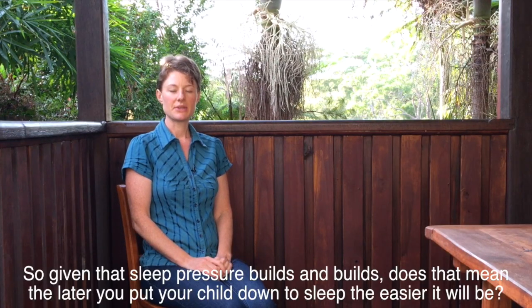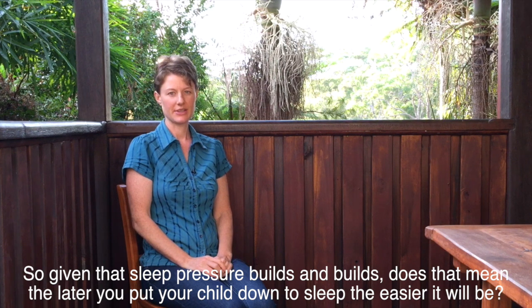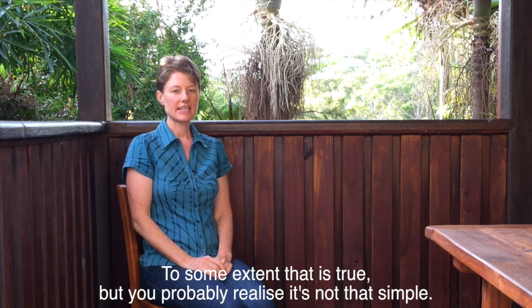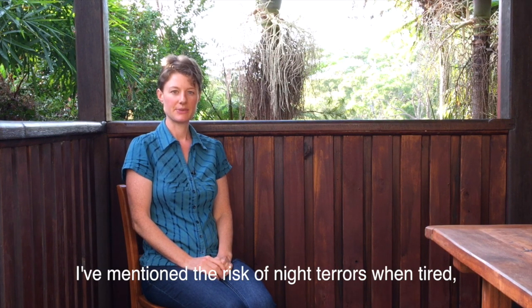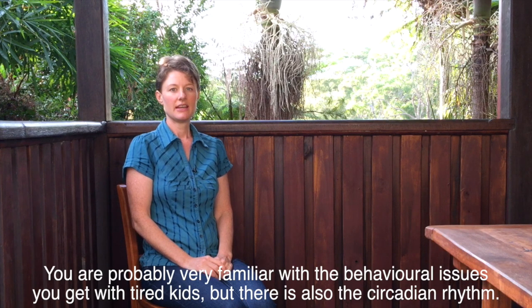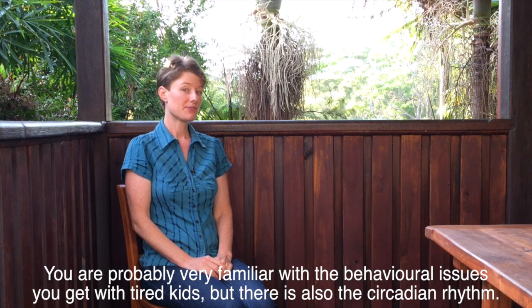So given that sleep pressure builds and builds, does that mean the later you put your child down to sleep, the easier it's going to be? To some extent that's true, but you probably realise it's not that simple. I've mentioned how night terrors can become more of an issue when your child's sleep deprived. You're probably very familiar with the behavioural issues you get with tired kids. But then there's also the circadian rhythm.